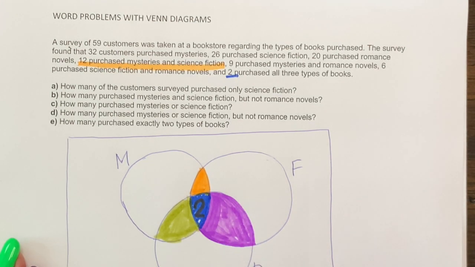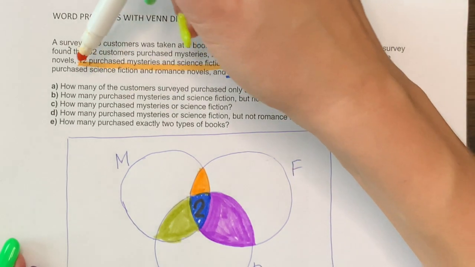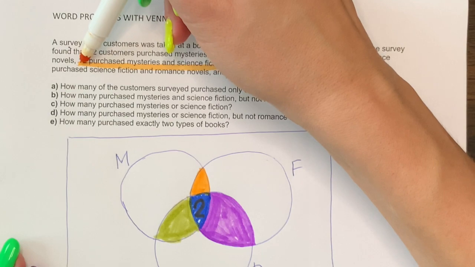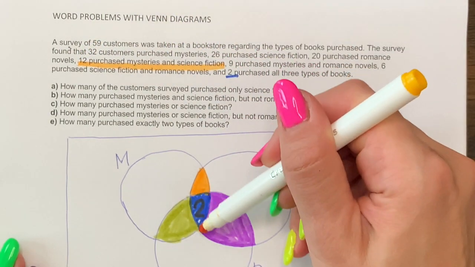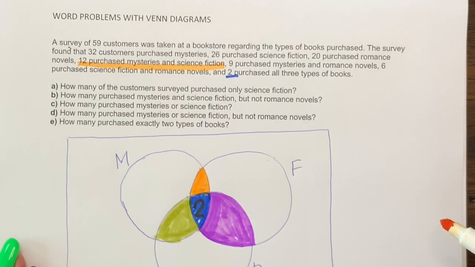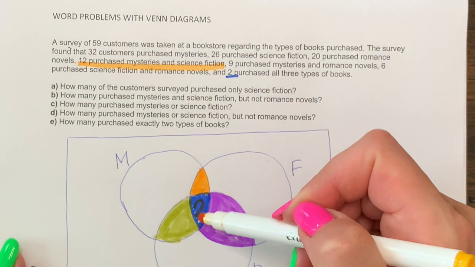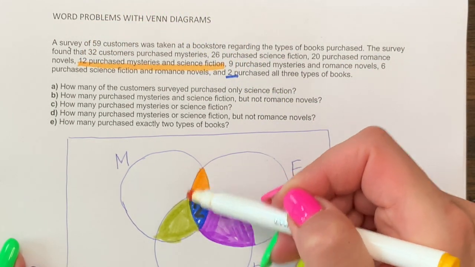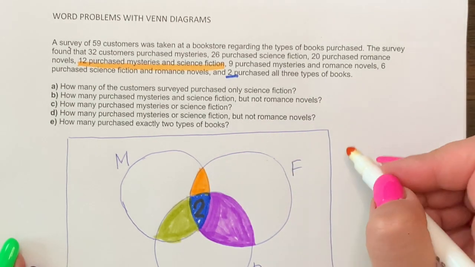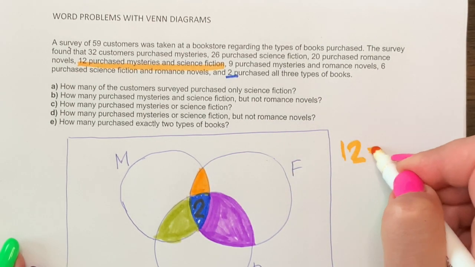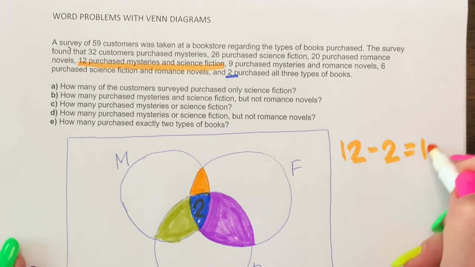So what we need to fill out the orange side of it is to use this 12, but exclude the 2 that's already taken by the blue region. In other words, number 12 is representing both the blue and the orange, and we only need the orange. So we're going to do 12 minus 2, which gives us 10.